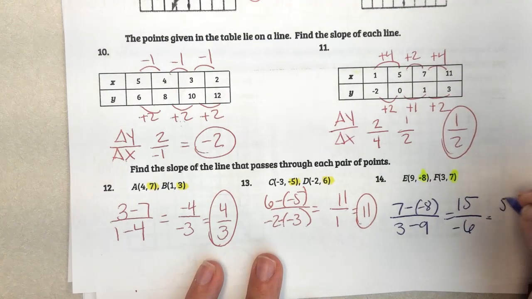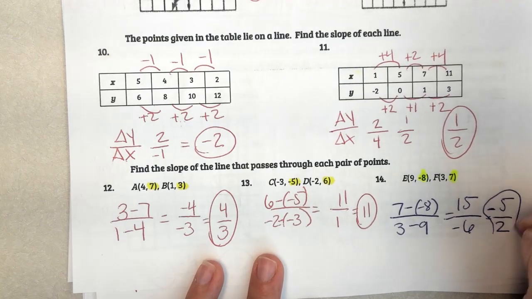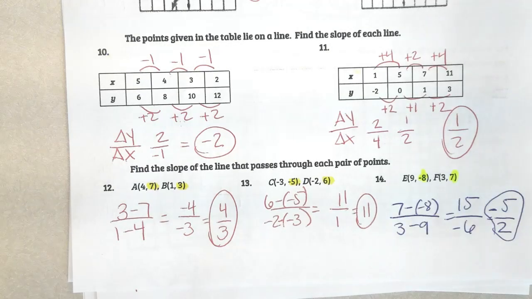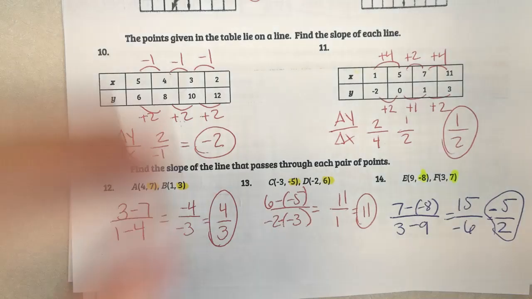15 divided by 3 is 5. 6 divided by 3 is? 2. And I'm just going to put the negative out front. If you kept it on the bottom, that's okay with me. But I'm just going to put it out front. Any questions on that one? Flip the page.